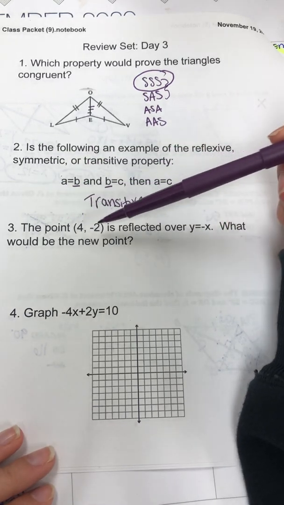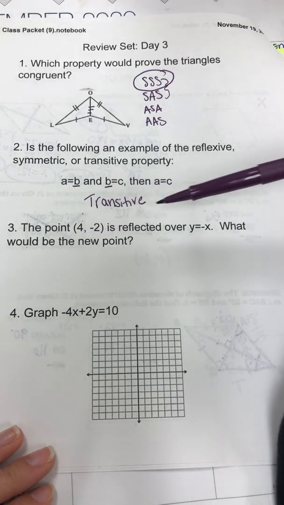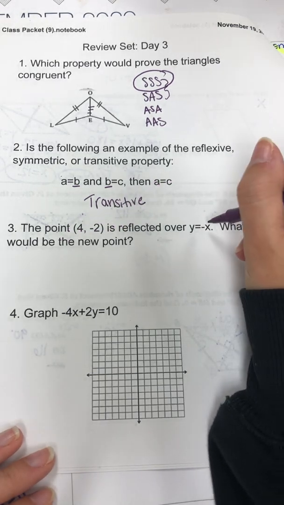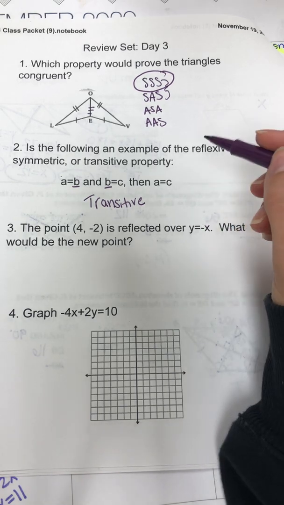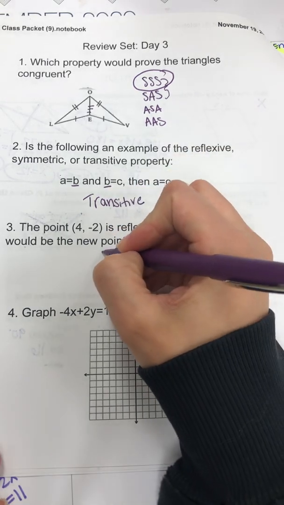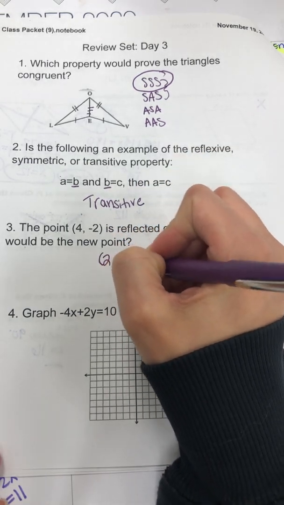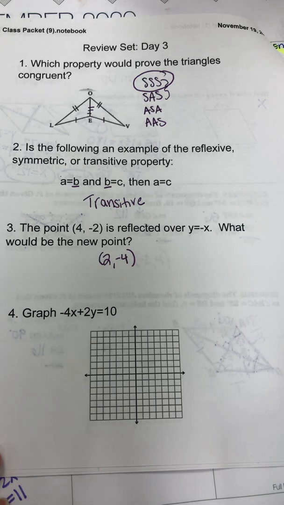The point (4, -2) is reflected over y equals negative x. What would be the new point? So yesterday we did one where it was y equals positive x. That is just when you flip the points. When it says negative x, you're still going to flip them, but you're going to change their signs. So it's going to become positive 2 and then negative 4.